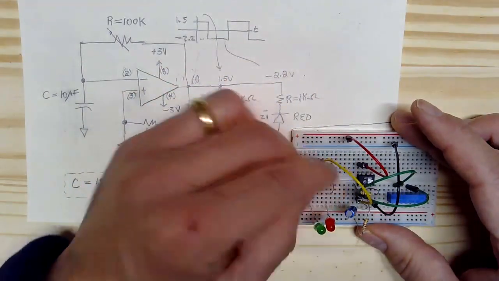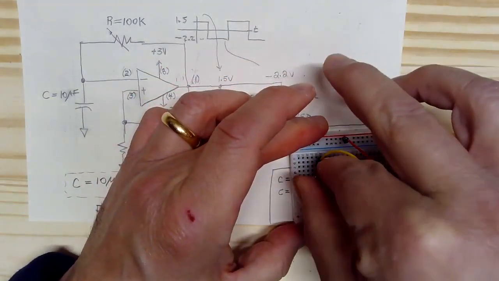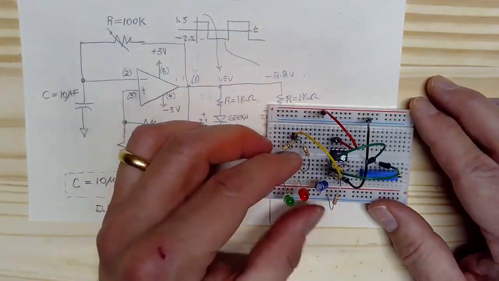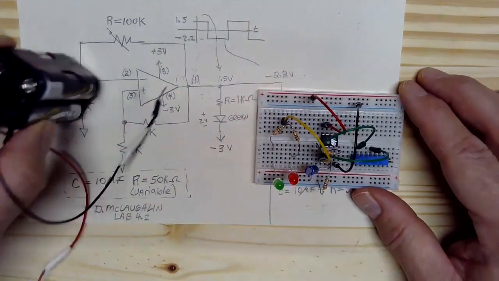Okay, so now I'm going to power this circuit up. And what we're hoping to see is that the red and the green LEDs will alternately blink.